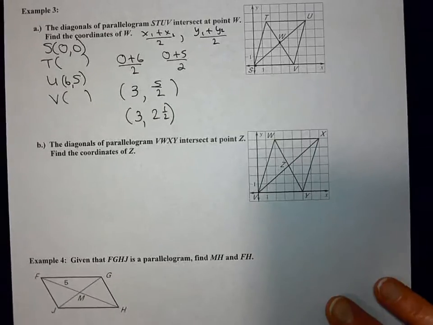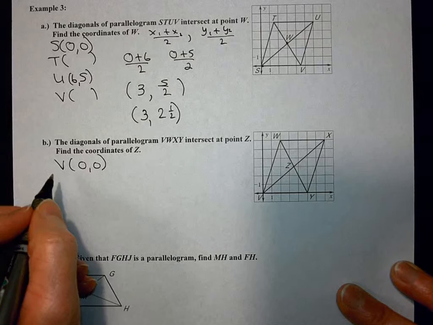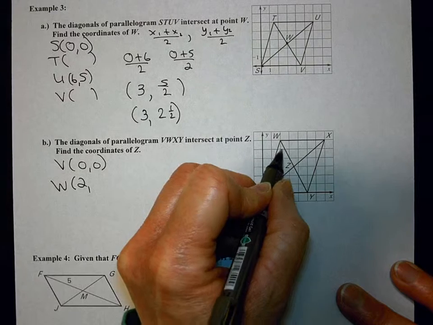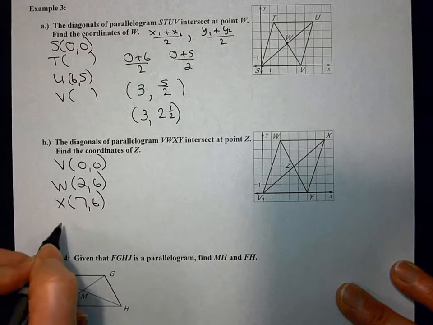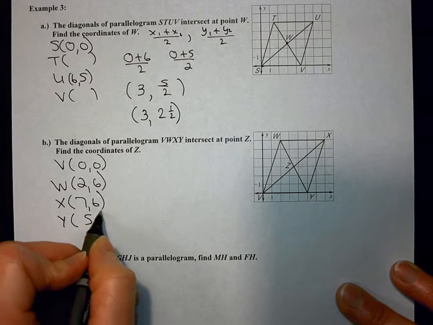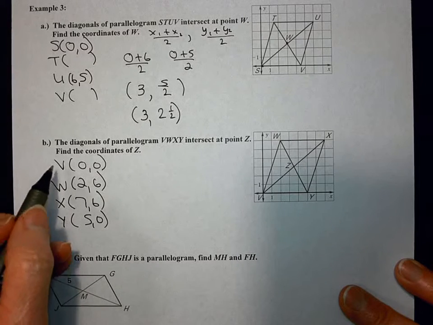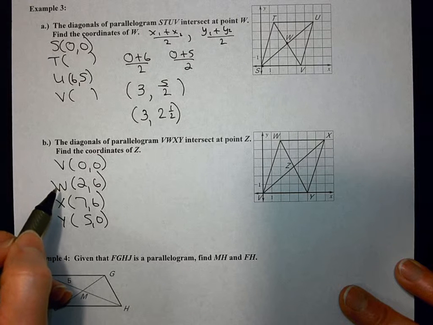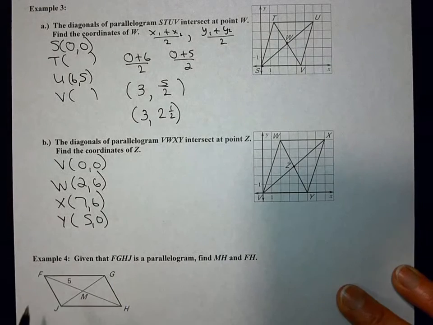Okay, we do one more just like it. Again, if we read our points, V is easy to read at 0, 0. W is at 2, 1, 2, 3, 4, 5, 6. That one's easy to read. X is at 7, 6. And Y is at 1, 2, 3, 4, 5, 0. So we could take any of these two. I just happened to pick V and X, but if we didn't use V and X, we could also use Y and W. Again, we're trying to find the middle point.